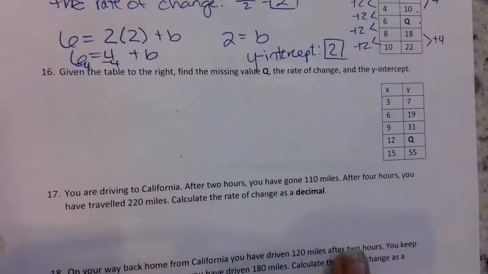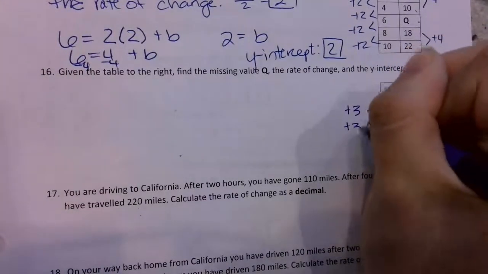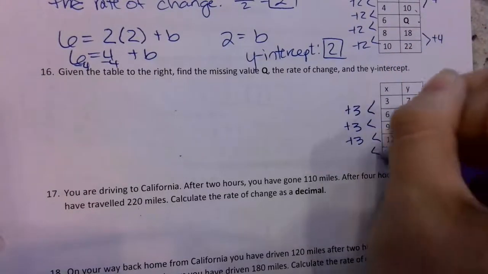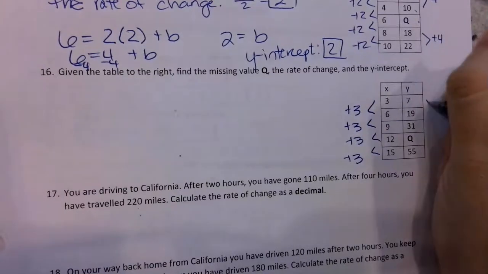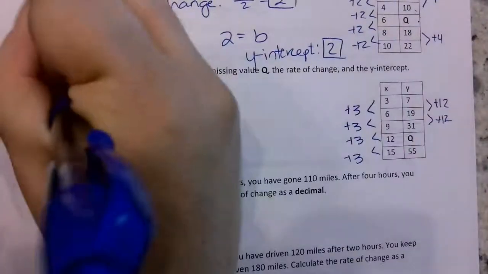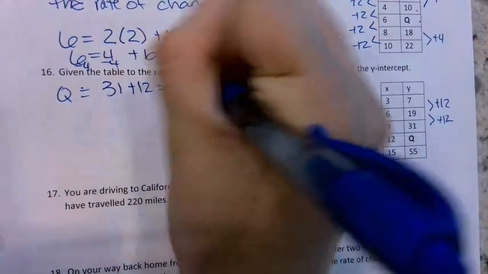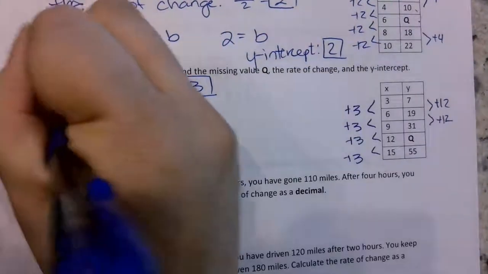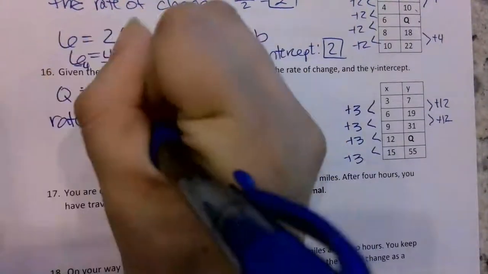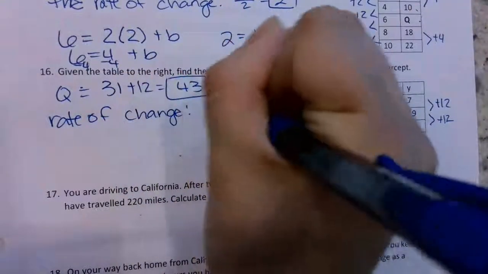Okay, same thing on number 16. My x values are going up by 3. And my y values are going up by 12 from the 2 I can see. So I want to add 12 to 31 to find my q, which gives me 43. Then I want to find the rate of change, which is going to be 12 divided by 3, which gives me 4.